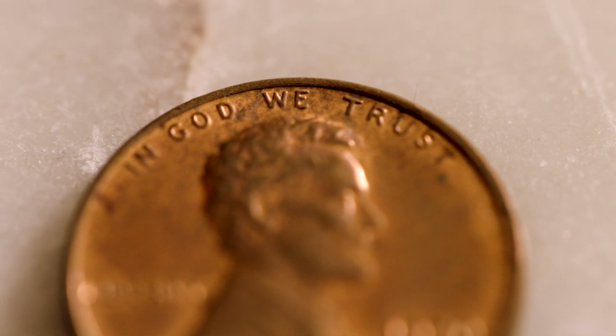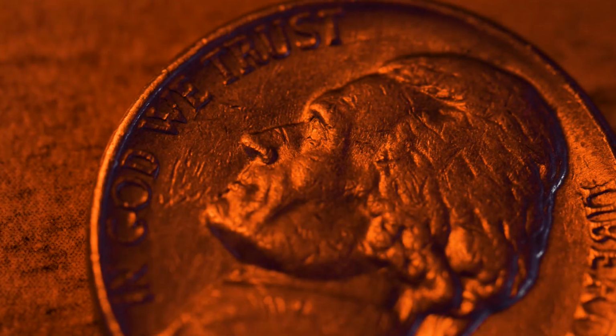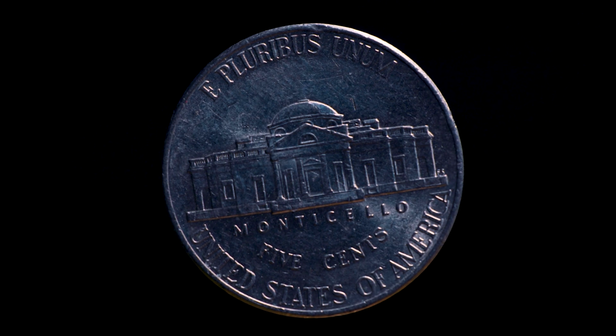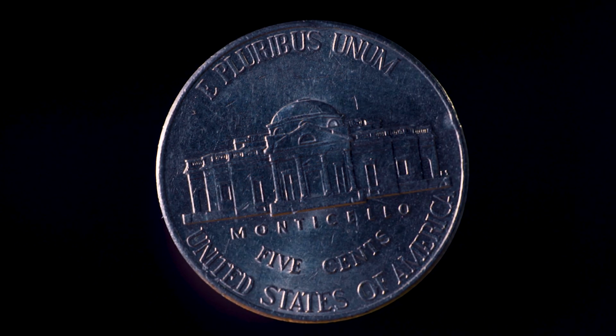Instead, I can estimate the number of pennies by using a balance to determine the total mass of the pennies. If each penny weighs 2 grams, and my jar contains 2,000 grams, I must have 1,000 pennies. This is real chem.